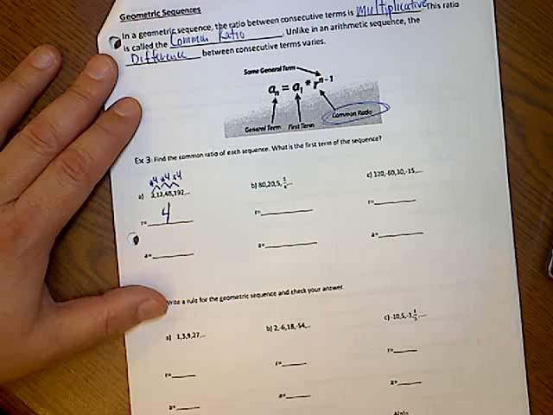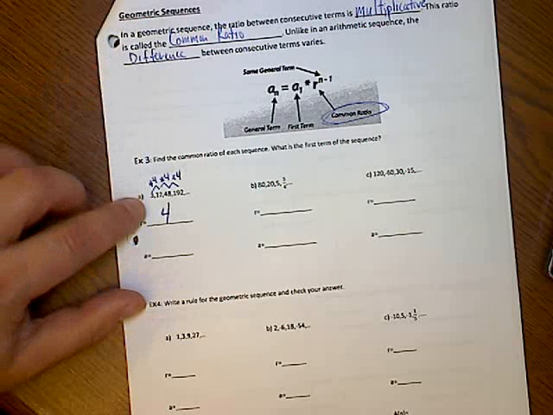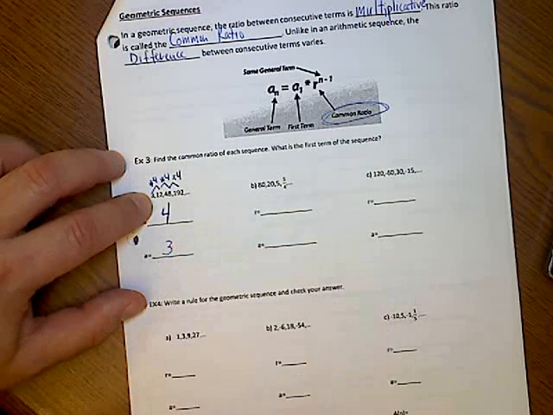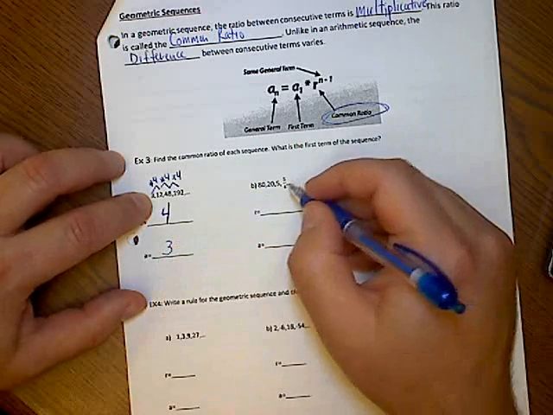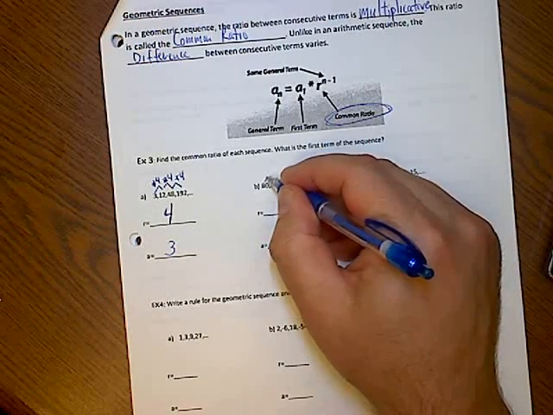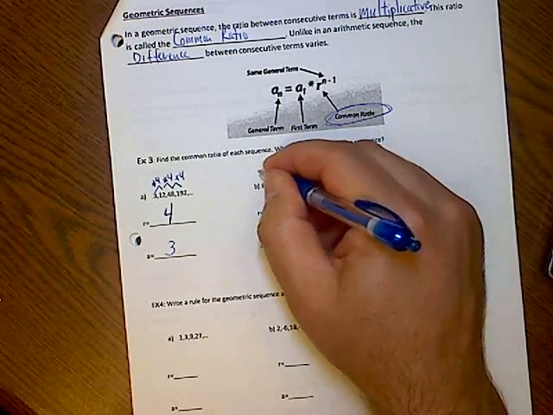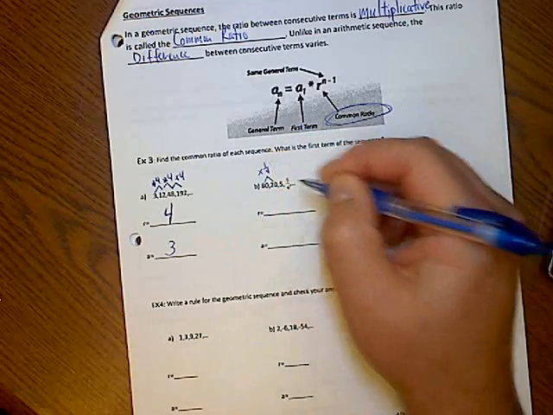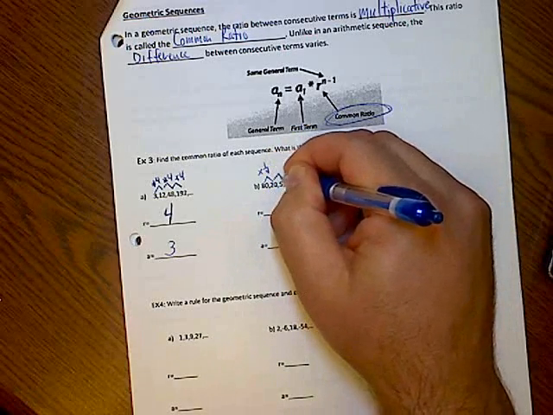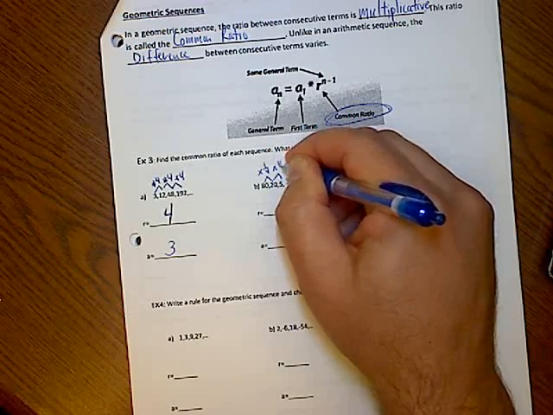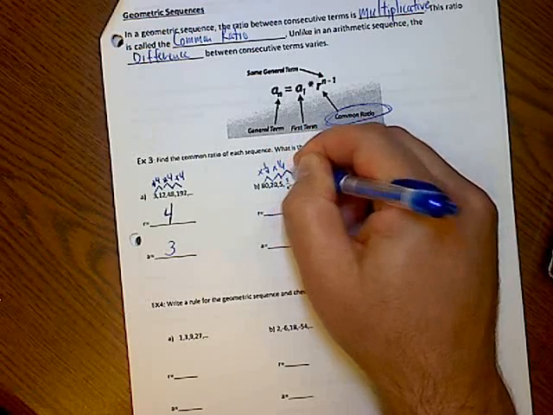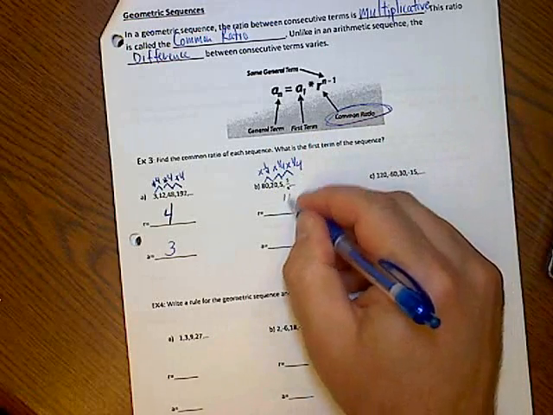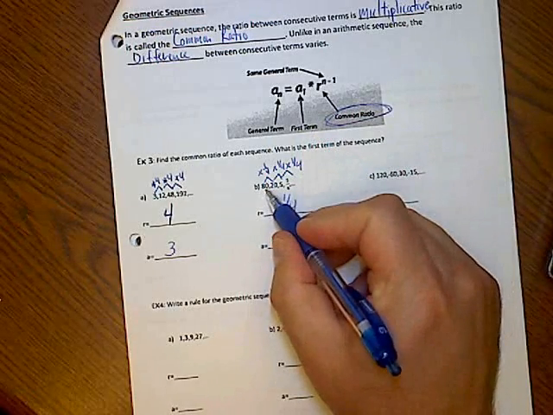What is the first term of this sequence? It's pretty easy. Just go point right there. The first number is 3. All right? So this time, my common ratio is times 1/4. 80 times 1/4 gives me 20, 20 times 1/4 gives me 5. 5 times 1/4 gives me 5/4. So I put a 1/4 there. The first term this time is 80.